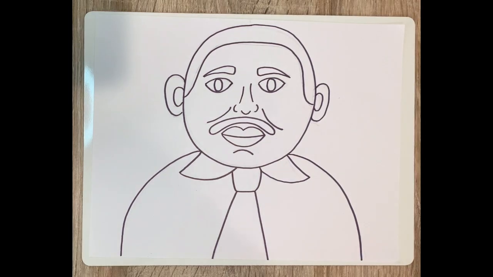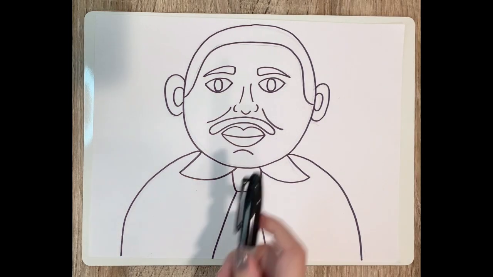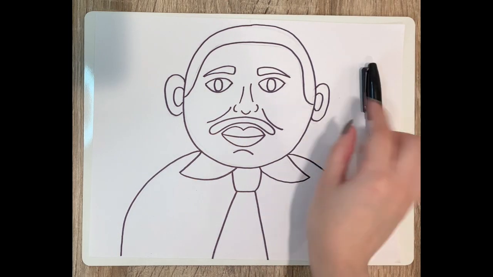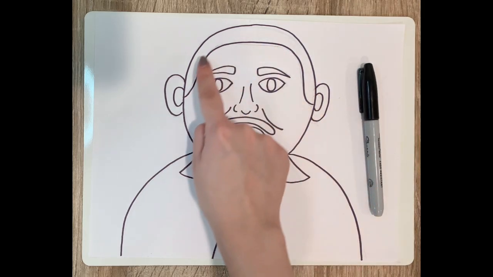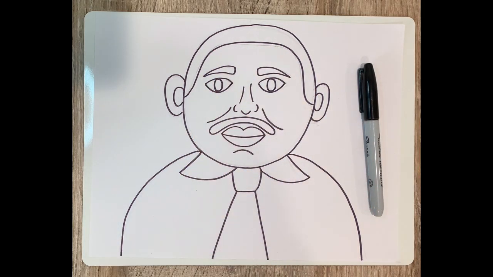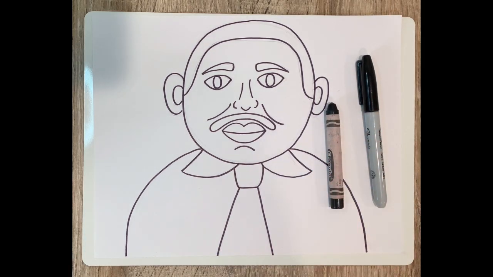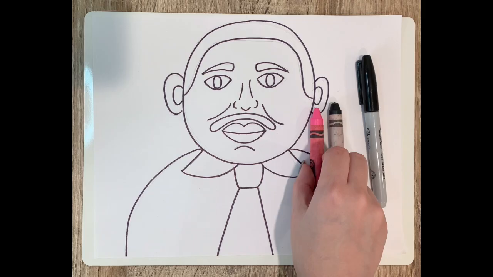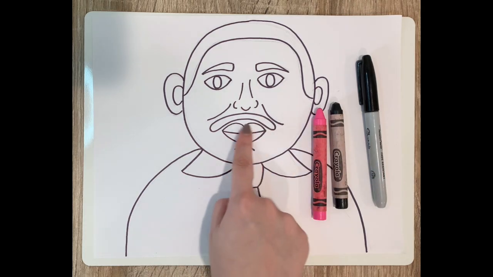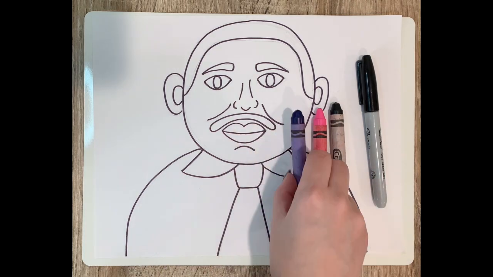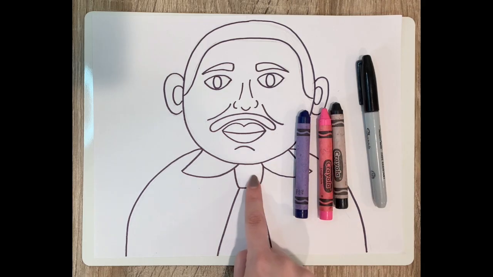Woohoo! Here's what I'm going to be using to color in our portrait. A black marker to color in his eyebrows, his hair, his eyes. Also, a black crayon is an option if you don't want to use a marker. Pink for the color of his lips. Blue for the color of his tie.